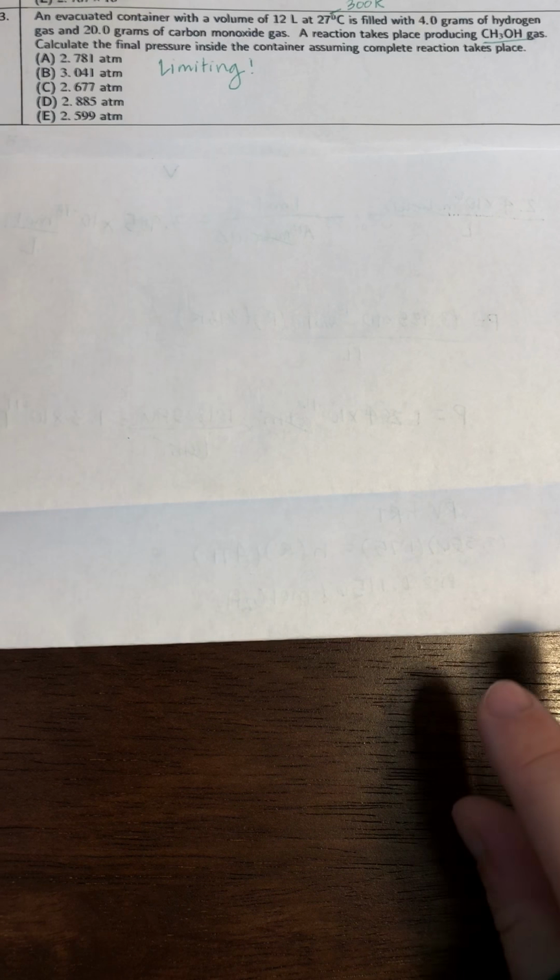So we need to figure out which one's limiting. We can scoot that to the side. How much excess is left over and how much product do I make? And those two gases together can tell us the pressure. Now, what do we need to know about those gases at the very end to solve for pressure? Well, we don't need to know volume and we don't need to know temperature. But what we need to know is moles, because moles of a gas determines pressure. The more moles you have, the more pressure.